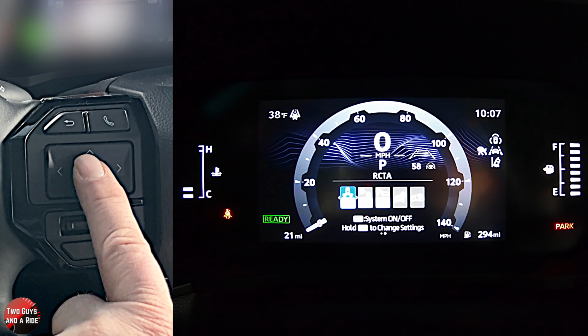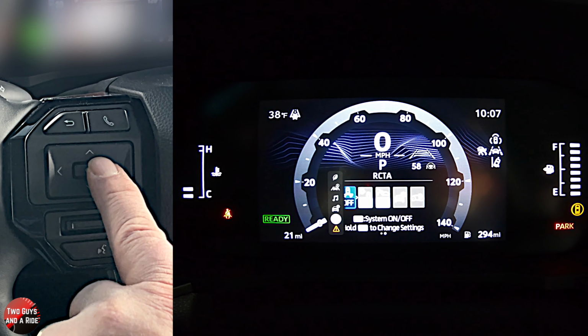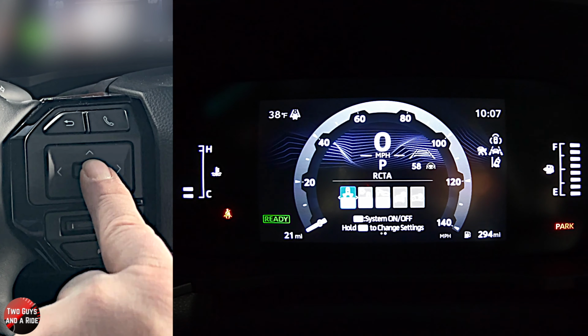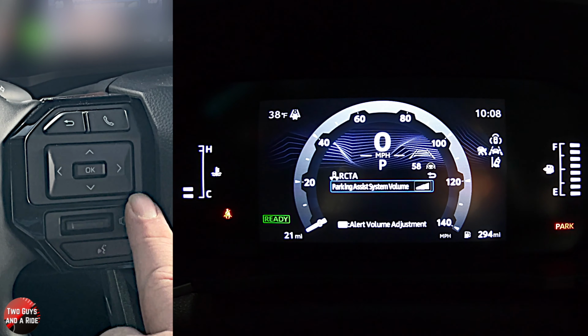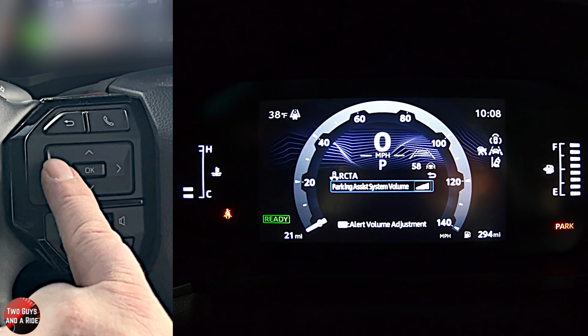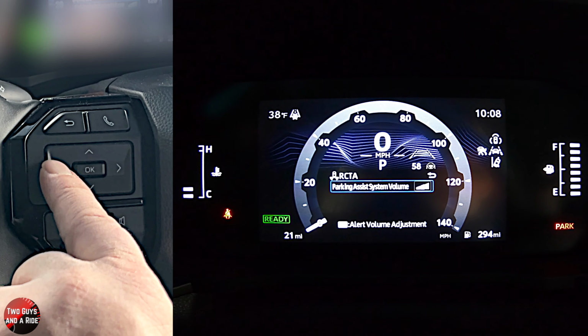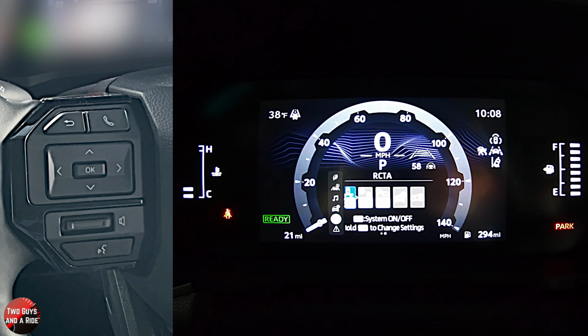I'm going to go over here. This is the rear cross traffic alert. You can just click to turn it off. Click to turn it on. Press and hold the OK button to adjust. And it's going to be either more sensitive or less sensitive is what the changes are going to be. I think I can just hit this arrow here. Oh, I cannot. You do have to hit the back button.